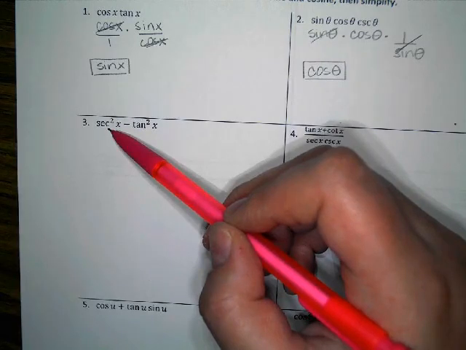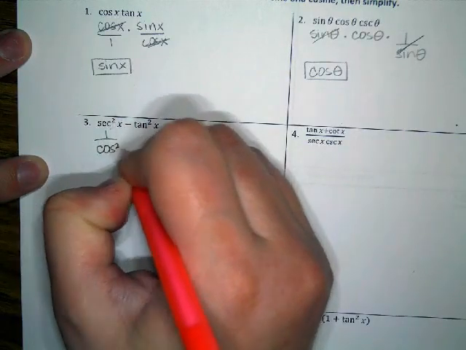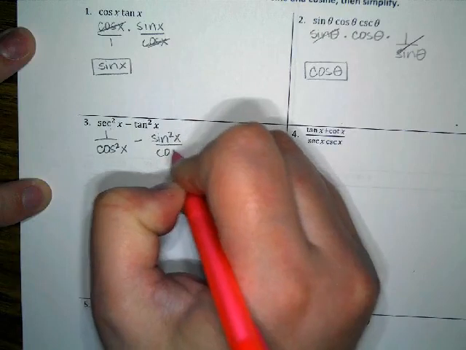Tan is sine over cos. So tan squared is sine squared over cos squared. Okay, and then what do we do? We've got two fractions. They've got a common denominator. And 1 minus sine. Okay.